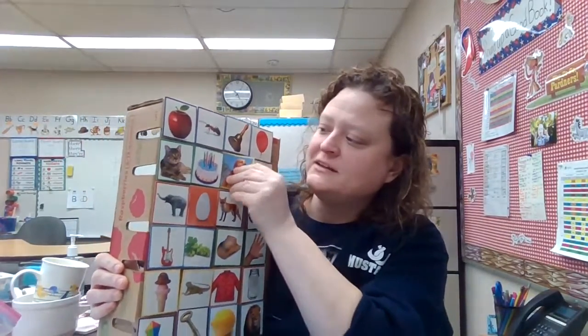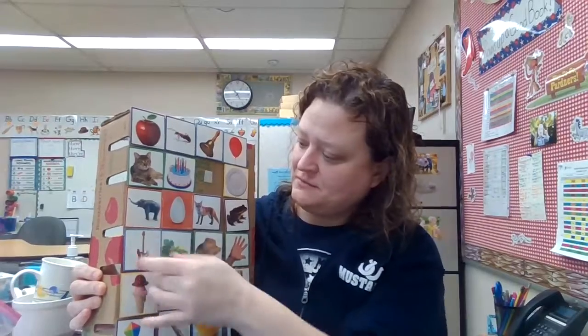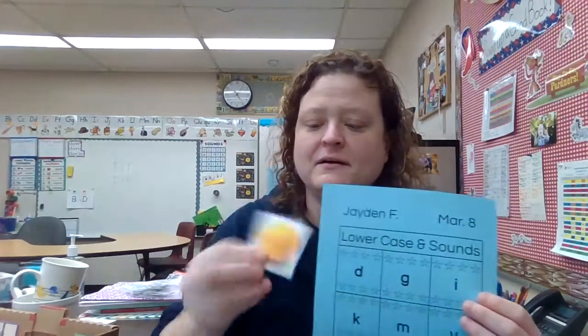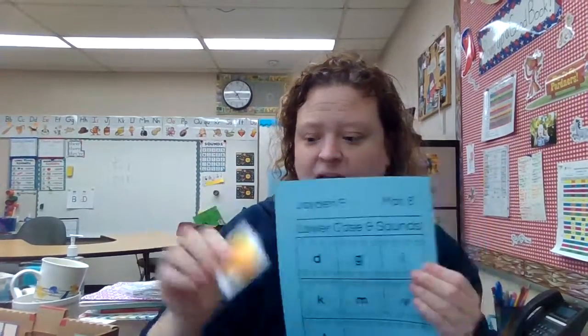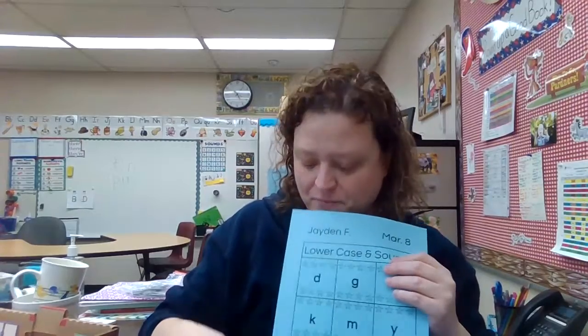I'm going to pull dog. D, G, and I. So I'm going to pull this one, and I'm going to pull a trick one just to give them another option. And so the student will now have the choices, and all you do is lay them out, and they go to the first sound, and they need to know that this says D and find the picture that goes with it. And they can lay it right on top.